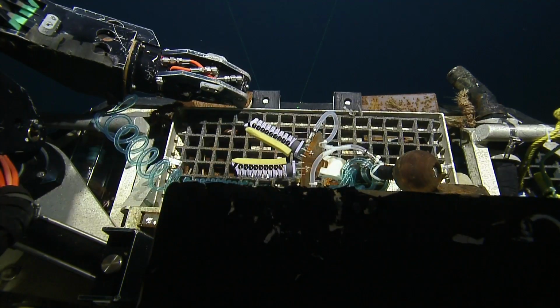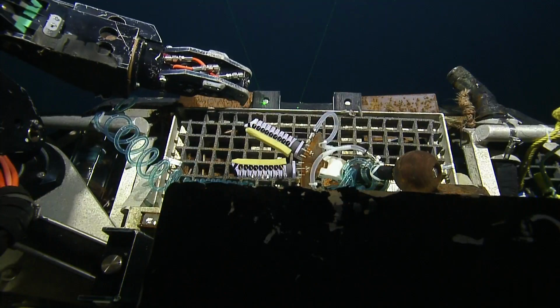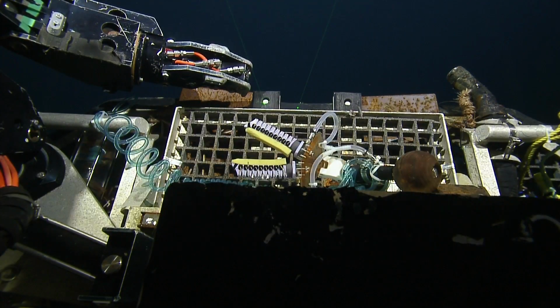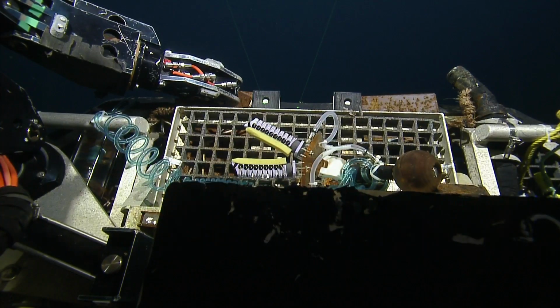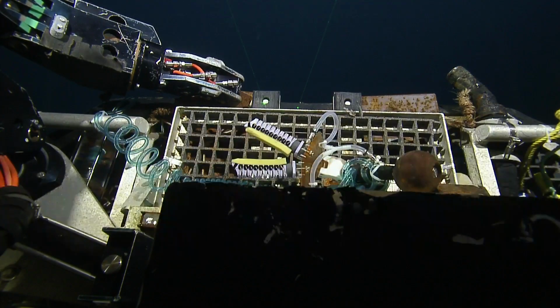So our next dive, we do. It's a shallow one on the north side of Santa Cruz Island. It'll be an 8-hour dive. I was just doing the maps for that one, and we'll be the last watch.